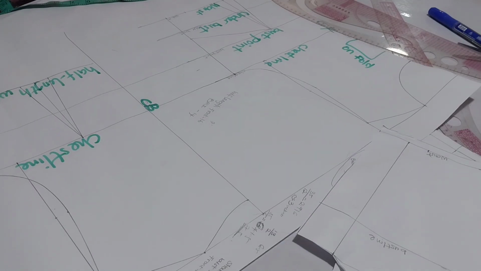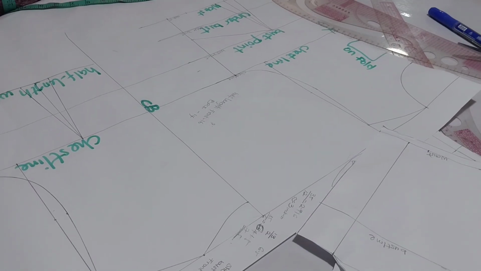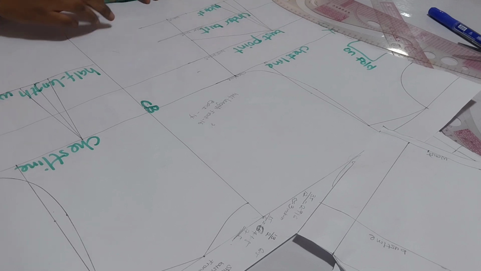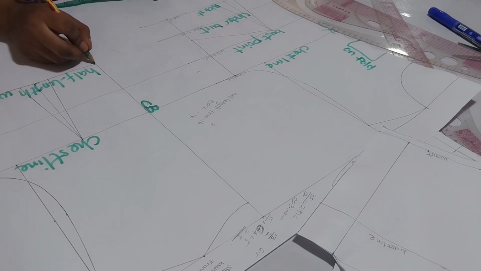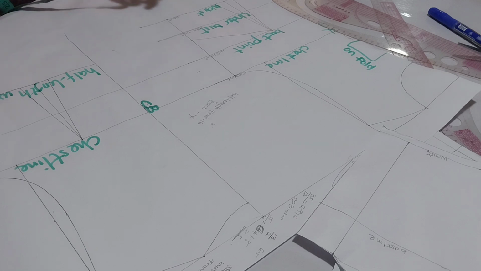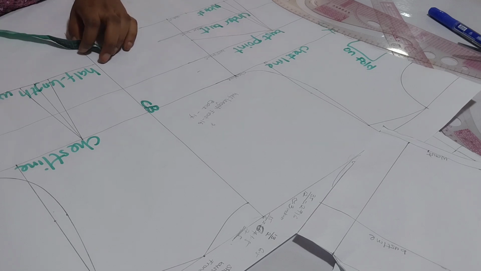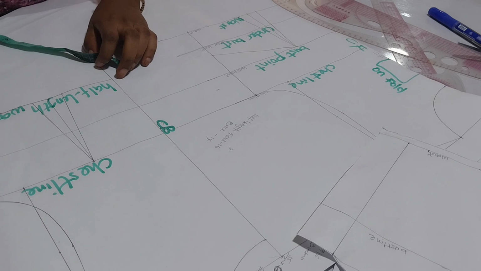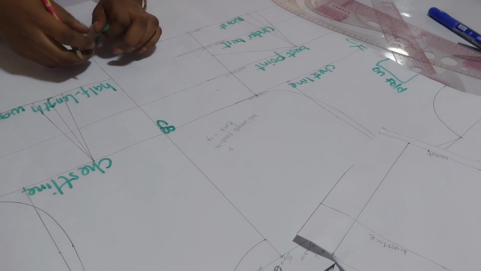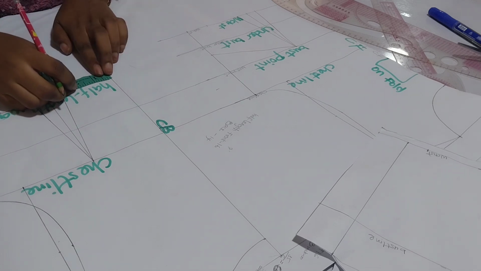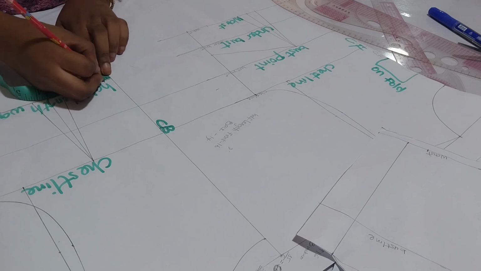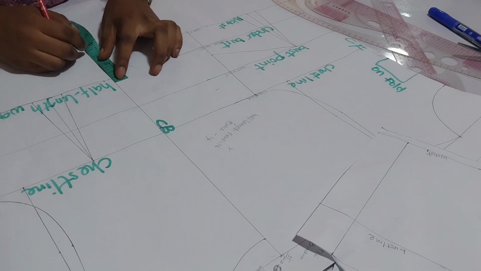Ta-da! So that's all for today's class. Oh, before I go, at the back, to avoid your dress having a bulge, you're going to take in 1/2 inch here and 1/2 inch here.